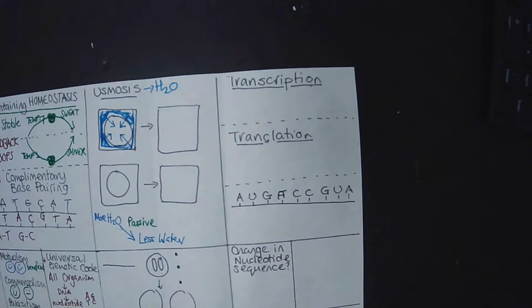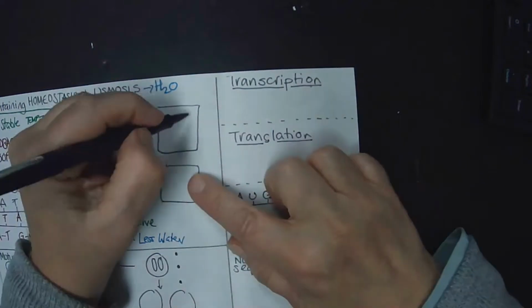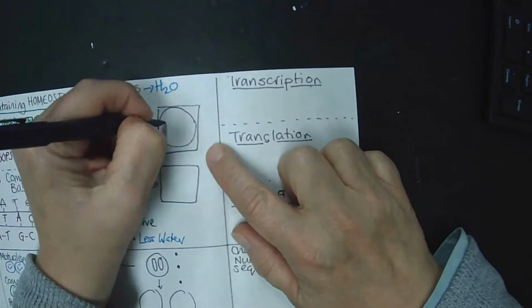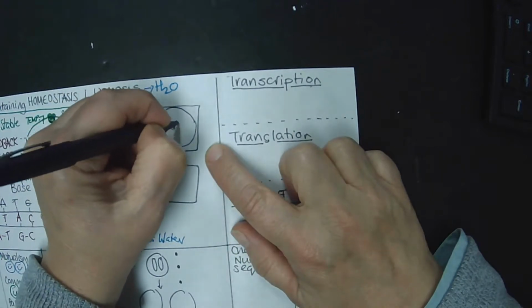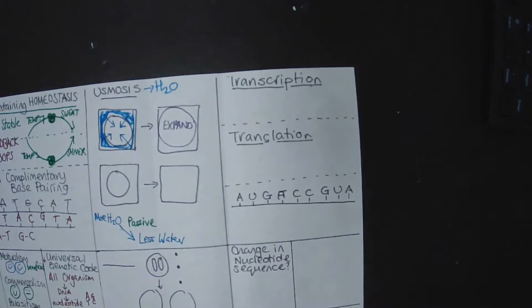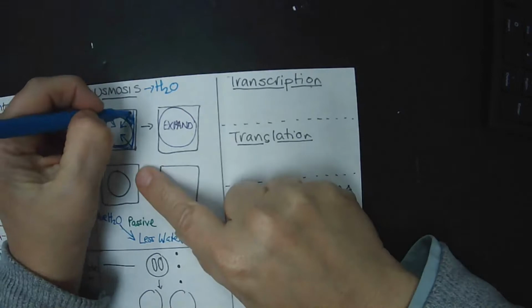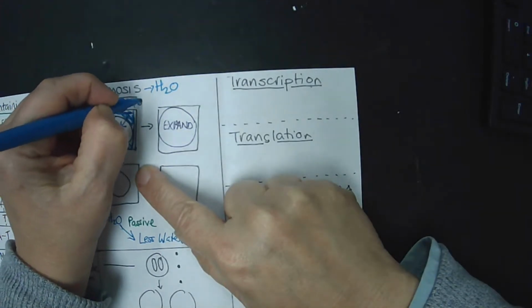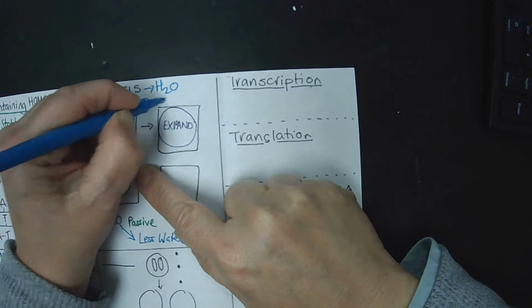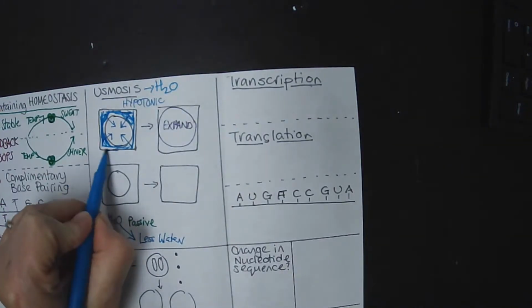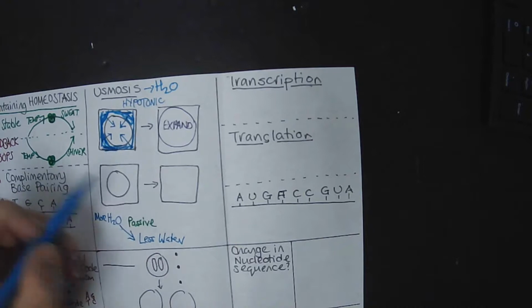What will the cell look like when it's done? Well, if you're absorbing water, what's happened to the cell? The cell will expand. It will get bigger. If it gets too big, it will burst, okay? This is when we have more water to less water. This is called hypotonic. I'm not sure that's a terribly important word for you to know, but all you do need to know is water moves where there's more of it to where there's less of it.